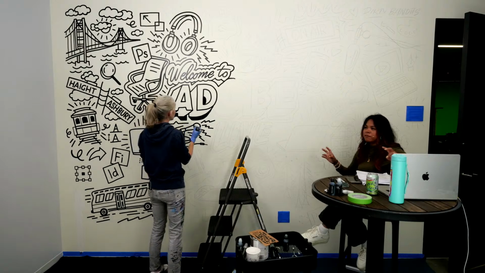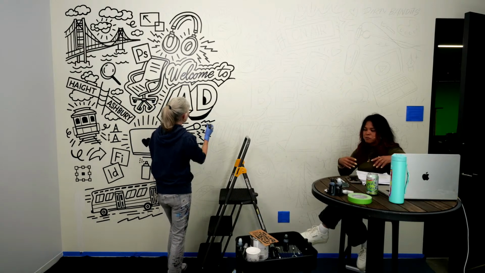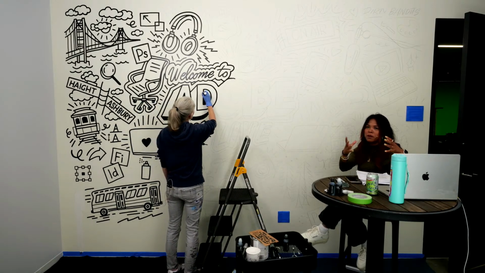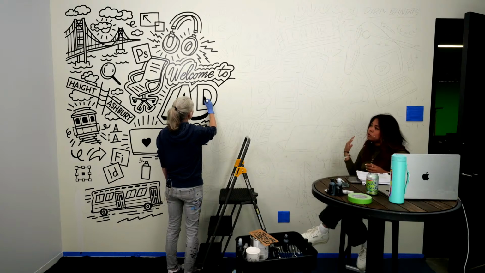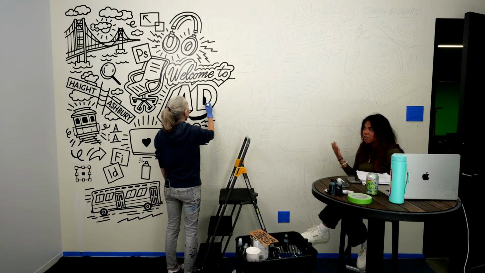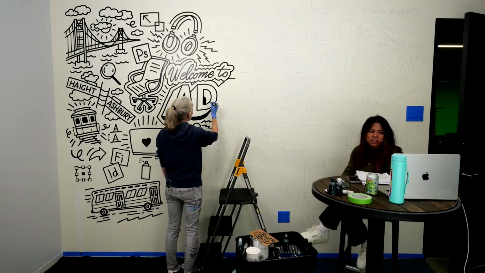Versus when you're in a digital Illustrator, you have a smaller canvas, right? This is a huge wall, and this is not one of the bigger ones you've done. So I guess that's a good question to ask.